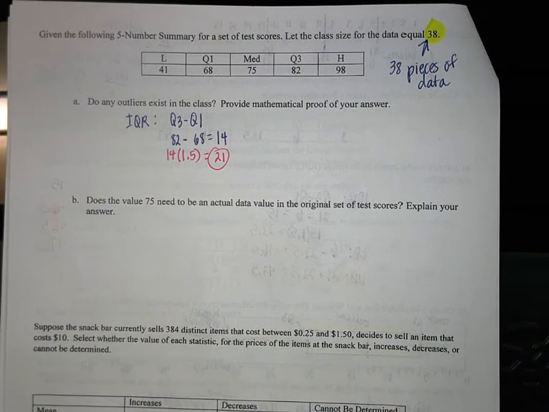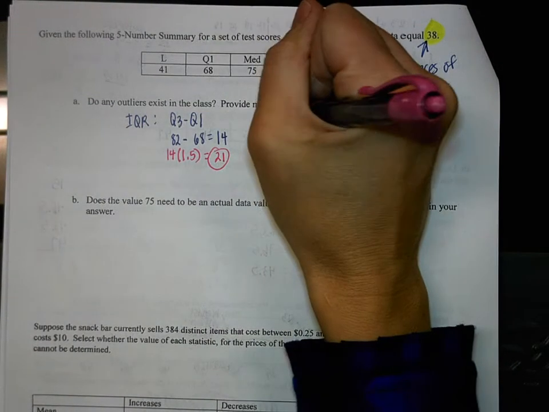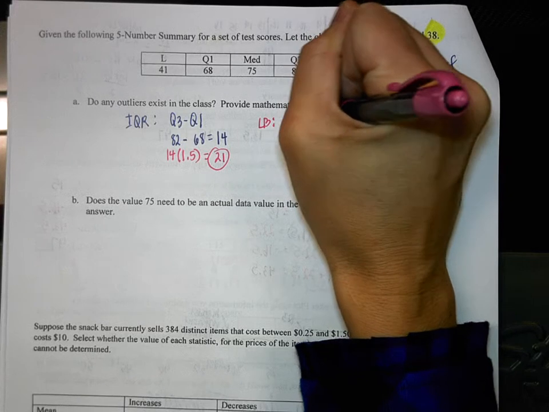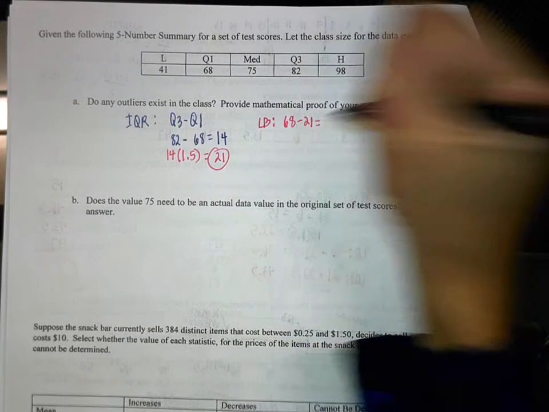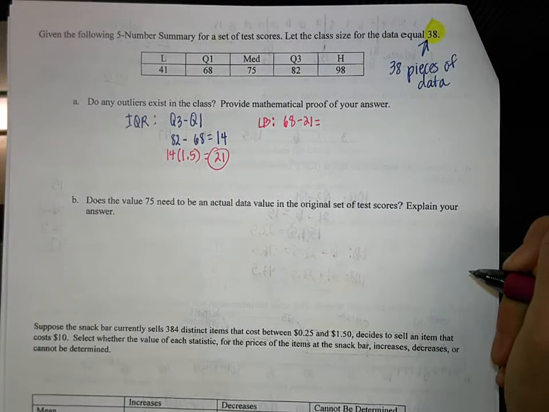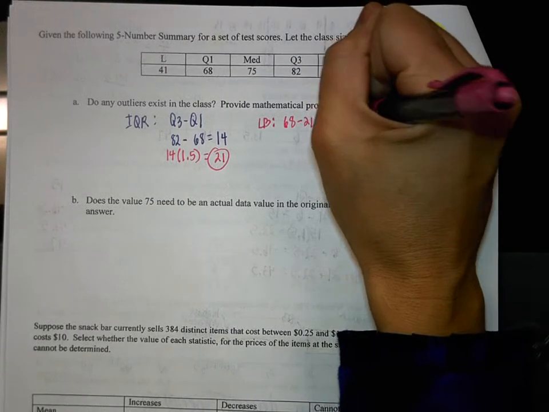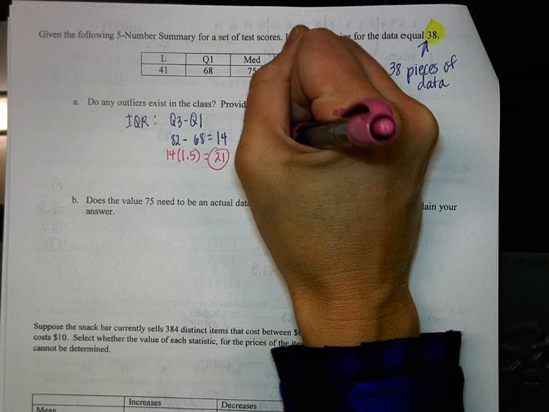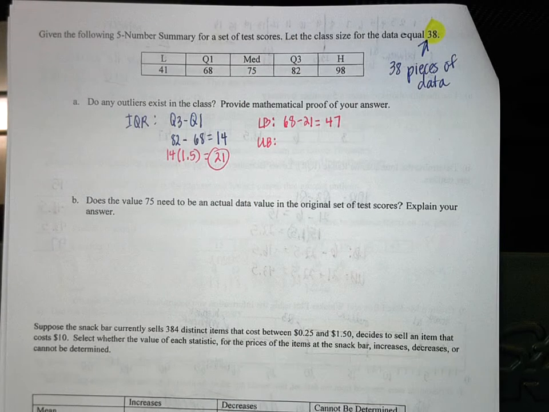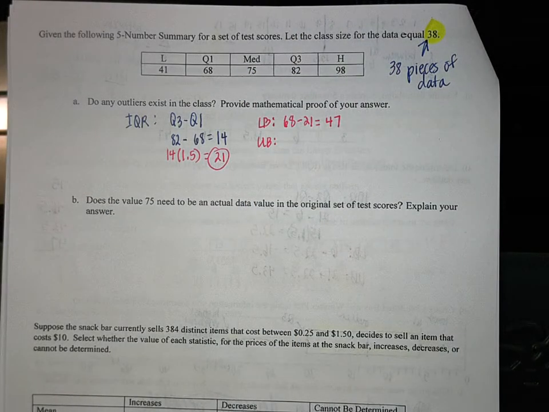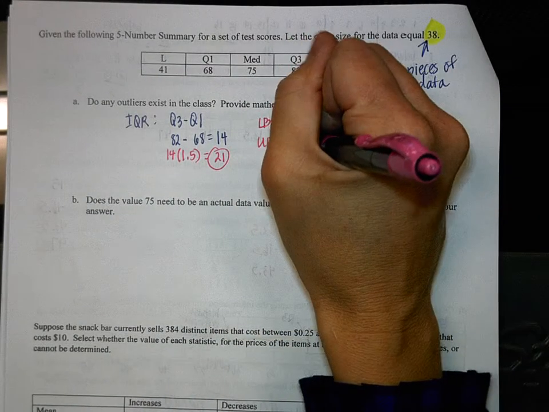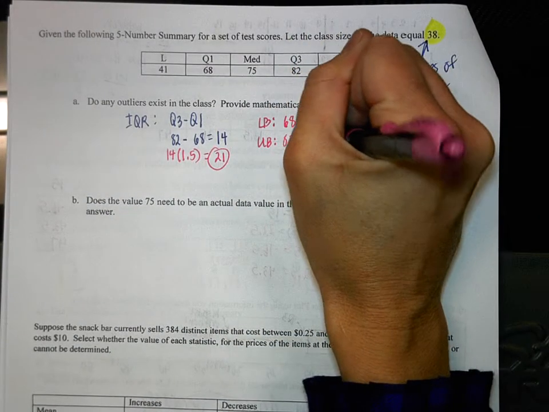We find our lower boundary by taking 68 minus 21, which is what? 47. And our upper boundary, we would do what? Say that again. So we would take 82 plus 21, and we get 103.